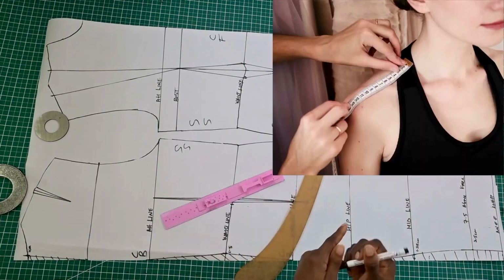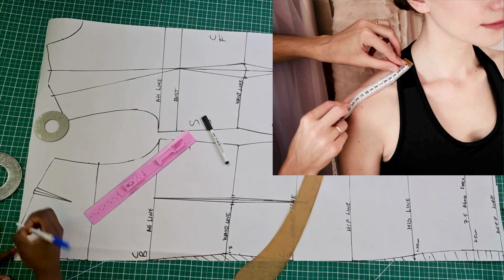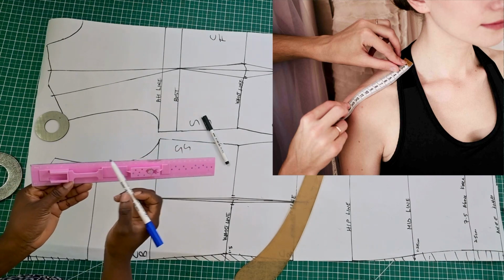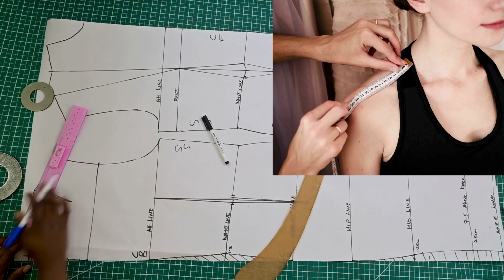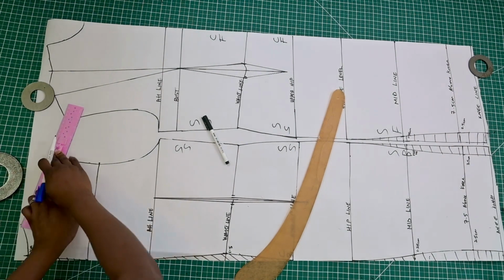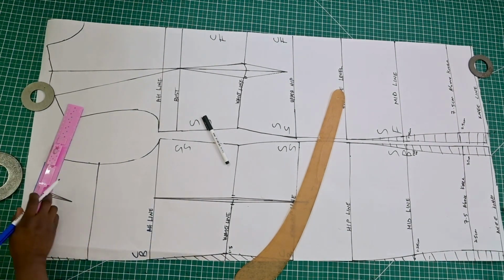But if you would like to eliminate your back shoulder dart, at the shoulder neck point, you have to place your ruler. My ruler has centimeters and inches, so I'm using the centimeters part by placing the ruler at the shoulder neck point and drawing a straight line just across.